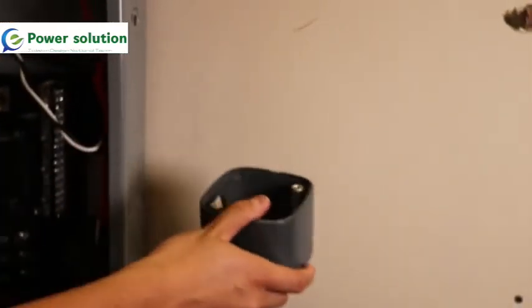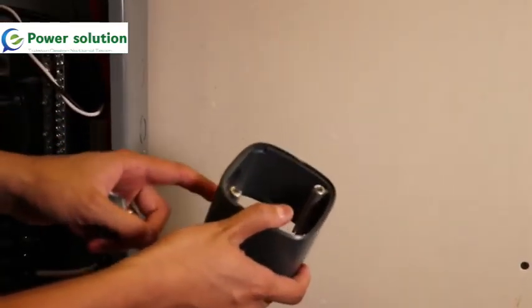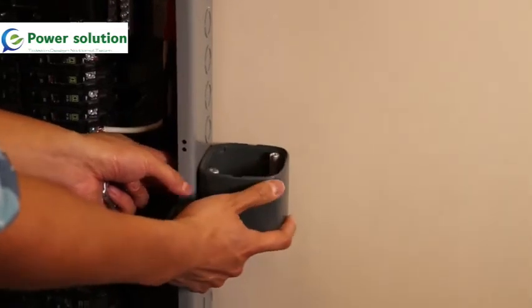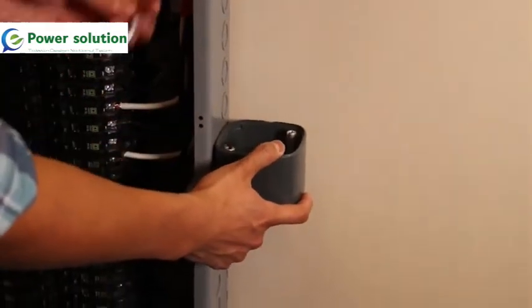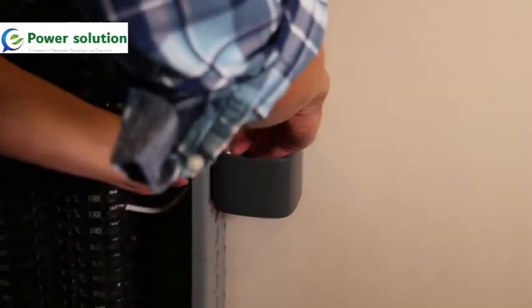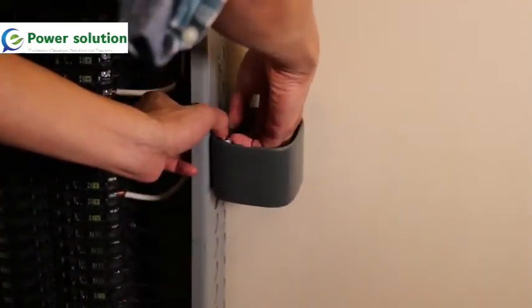And we will want to align the knockout on the field wiring compartment with the knockout of the panel. We've provided a chase nipple and lock nut to attach the field wiring compartment to the panel. And then we will take our lock nut and attach the system to the panel.